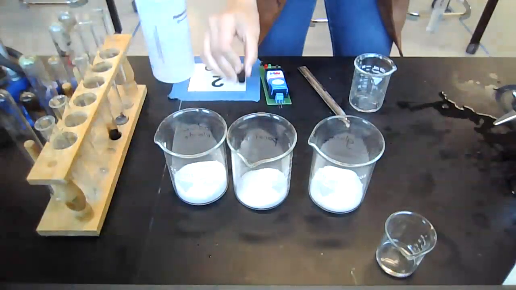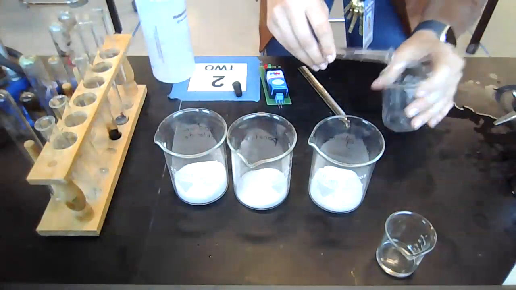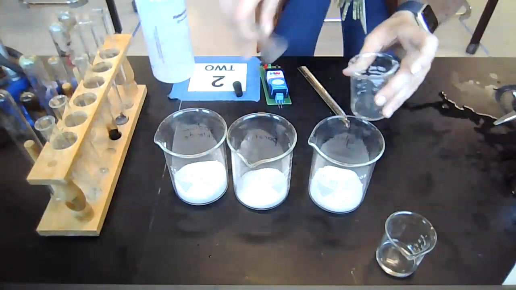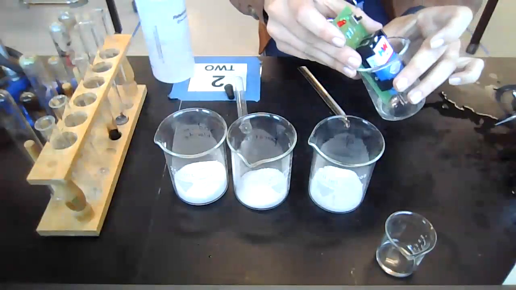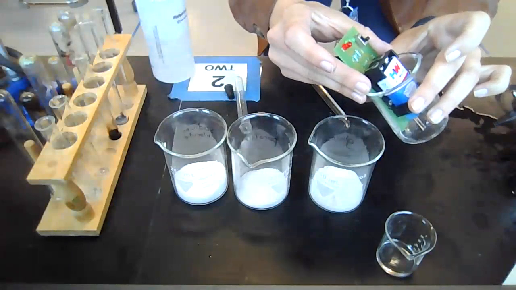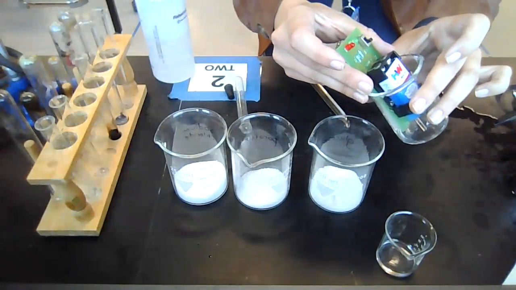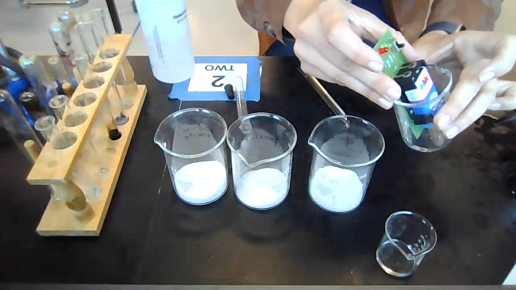Okay, test the conductivity again. We're going to go ahead and pour it in here. And what we can see is that it's a little dim, but it's not really conducting. So that glucose in the water doesn't really conduct.